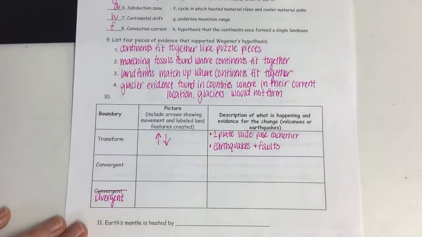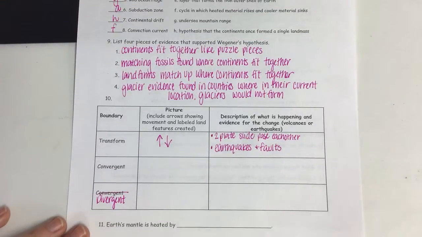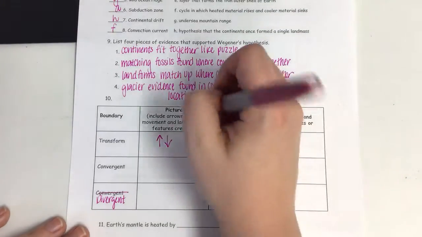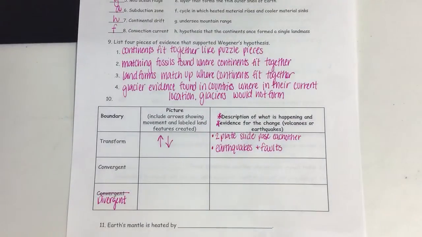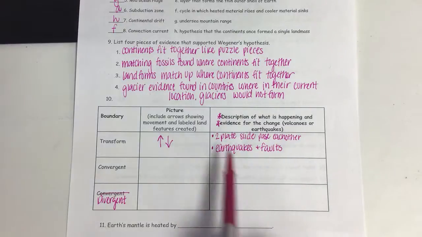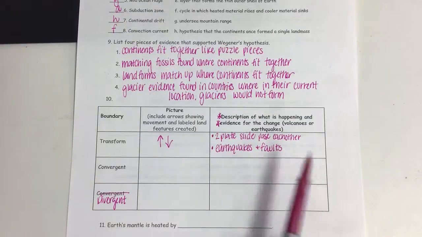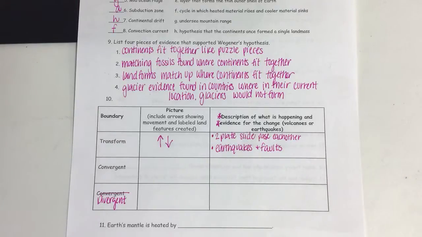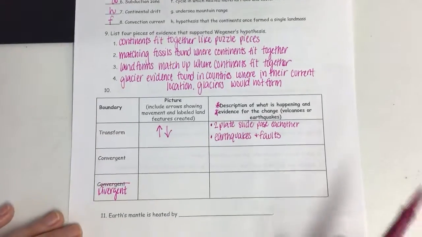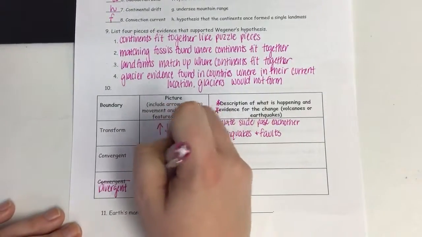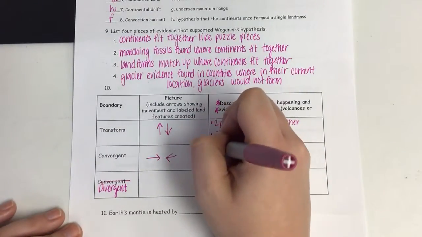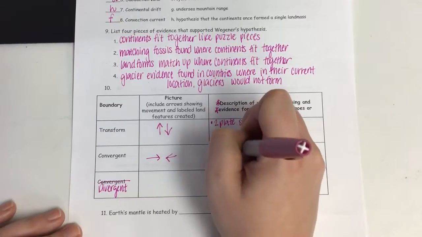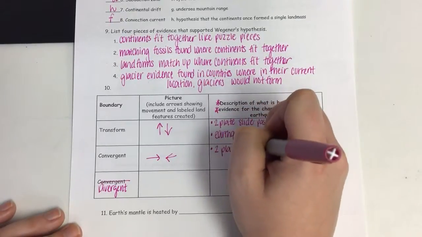Okay, just like the last question, this question is also extremely important that you're able to do and talk about these descriptions and how we know that these boundaries actually exist. And our evidence, earthquakes and faults, help prove that these transform boundaries exist. For convergent, we just have two arrows pointing towards each other. Okay, so our description is two plates moving towards each other.